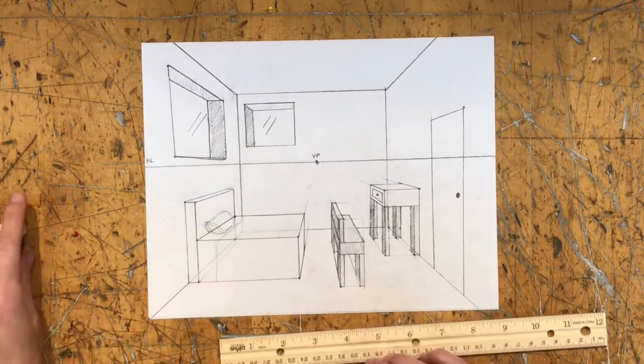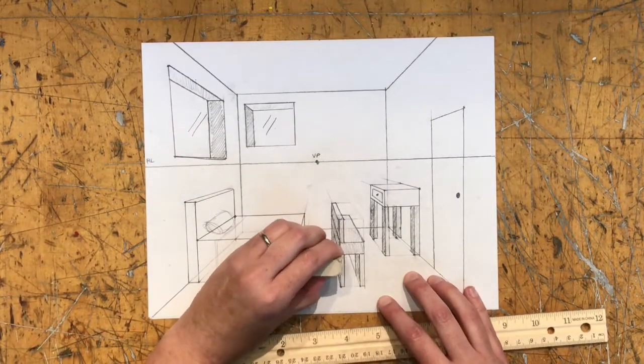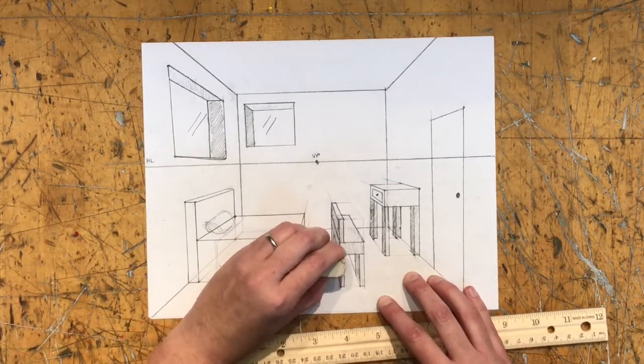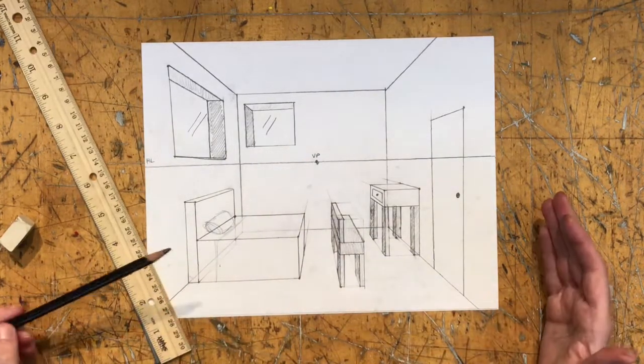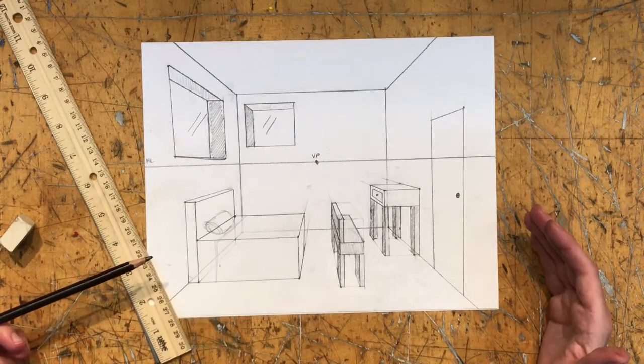So I'm going to erase out the extra lines here so that you can see this as a chair. And that completes my interior, or my bedroom scene, in one-point perspective.